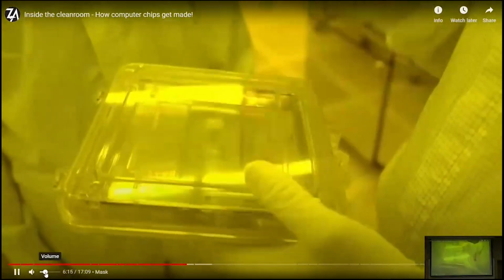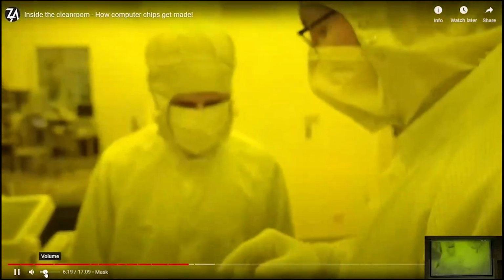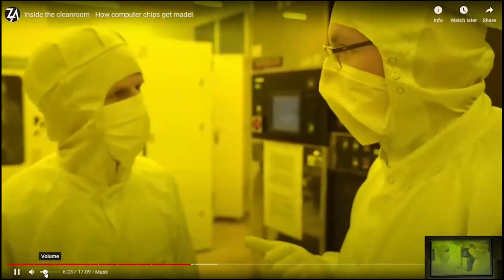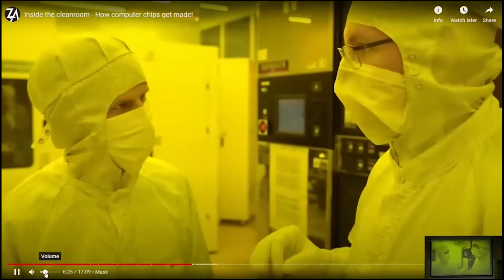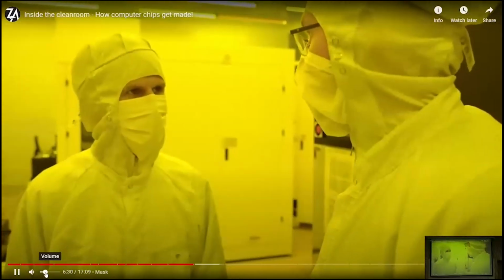Yeah, exactly. That's why you can see relatively much on this reticle. We also have a lot of chrome here, so you can see structures. We have very bright reticles, with a lot of glass and very little chrome, and very dark reticles, with a lot of chrome and very few open spots in the chrome.